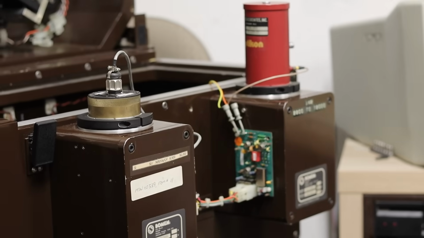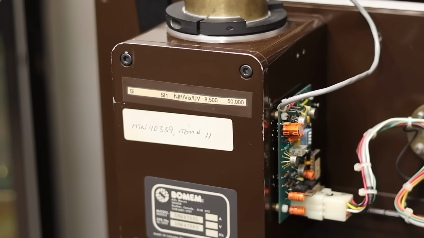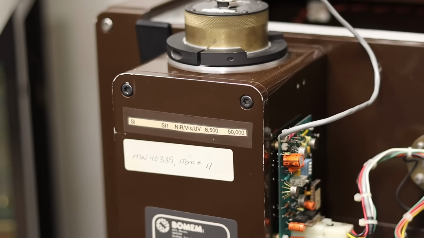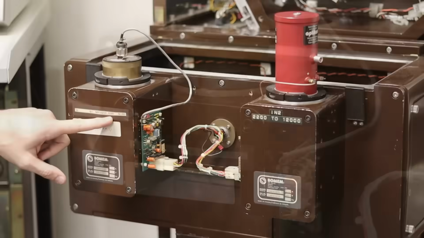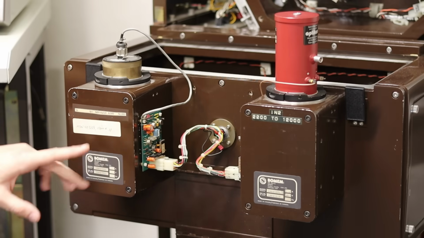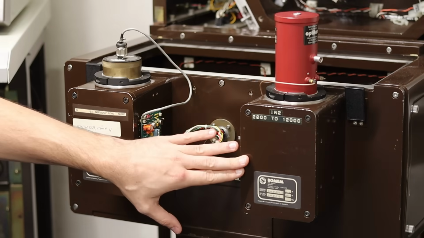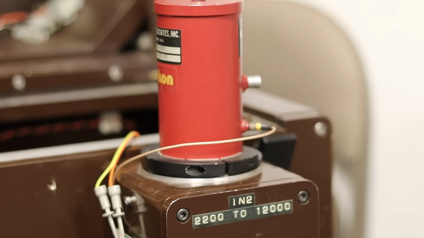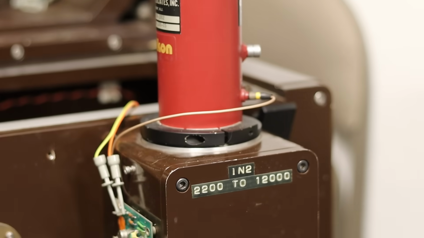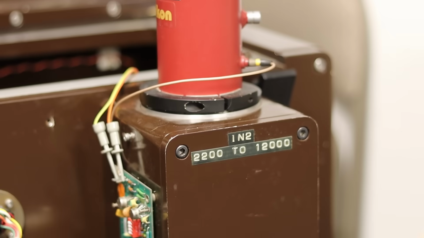And on the left, we have the silicon detector. This is essentially a silicon photodiode that is good from 50,000 wave numbers all the way down to 8,500 wave numbers. And then on the right, we have an InSb, or indium antimonide, detector, which is good from 12,000 wave numbers all the way down to 2,200 wave numbers.